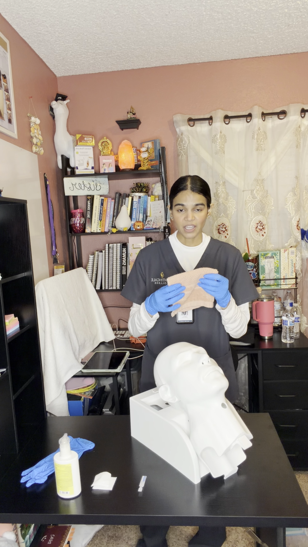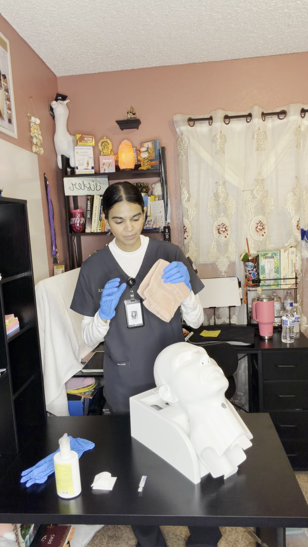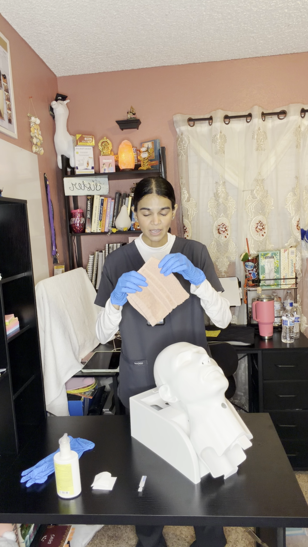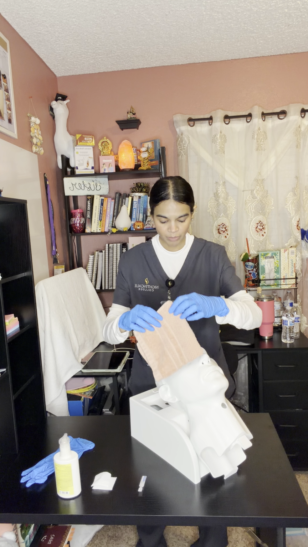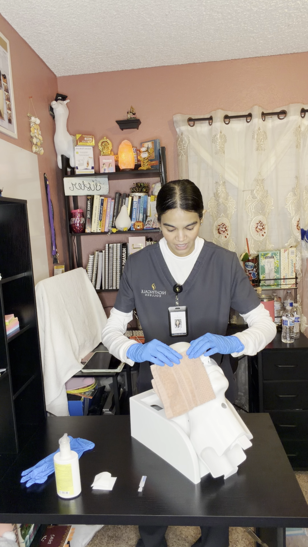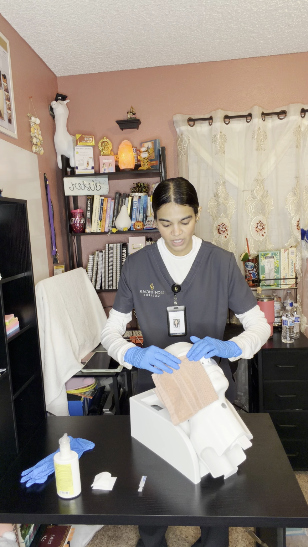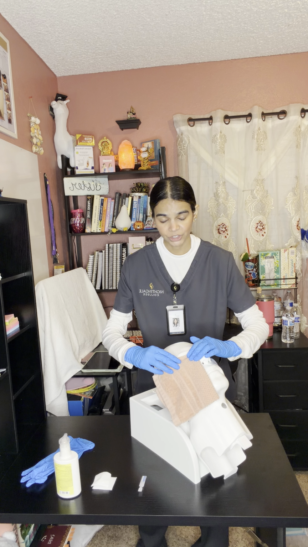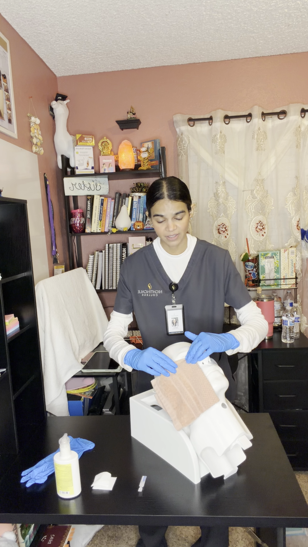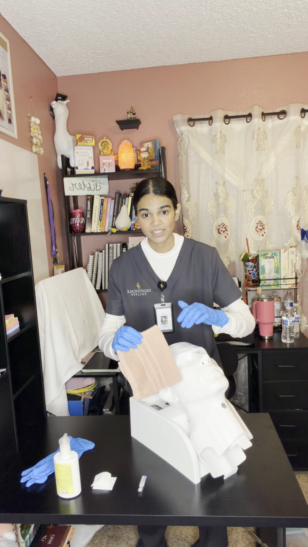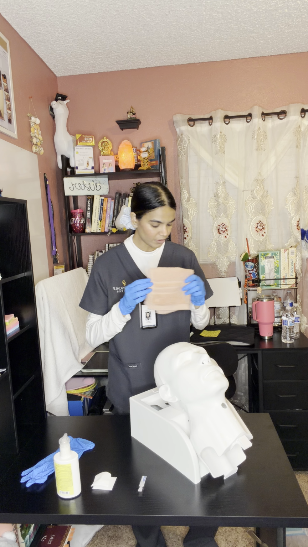We'll be using another clean end of the rag. Again, it is dampened up with warm tap water. We'll place it over the patient's eye. Let it soak for 1 to 2 minutes. We're not applying any pressure. Then again, we'll wipe it off from the inner canthus to the outer canthus. Once that has been completed, we can dispose of the rag.